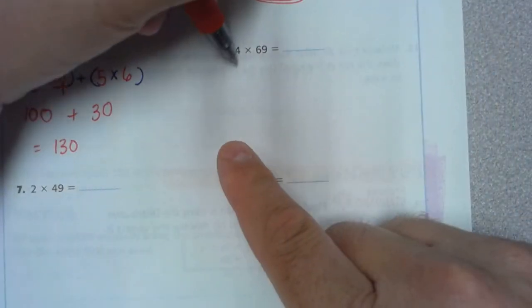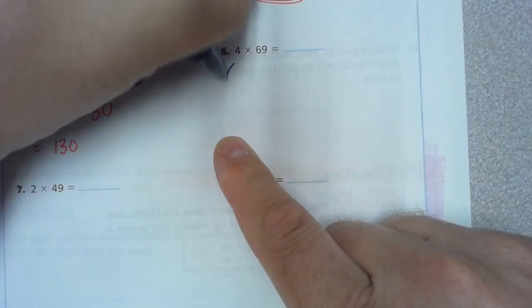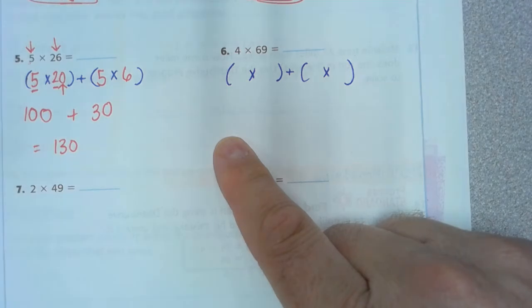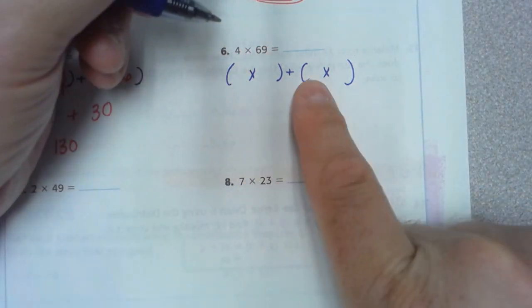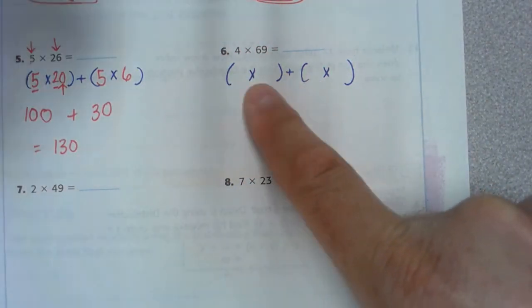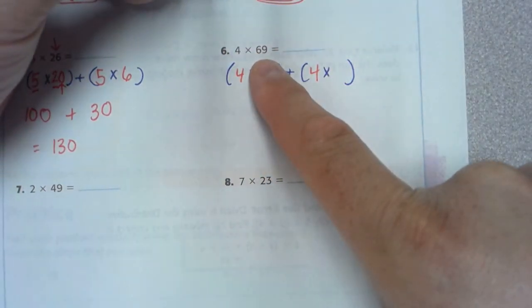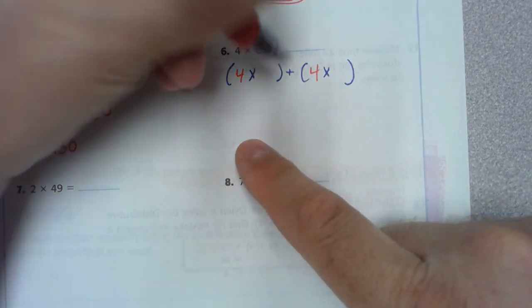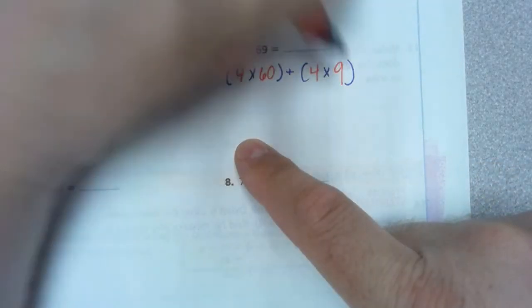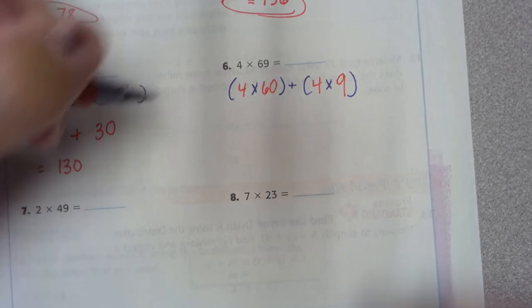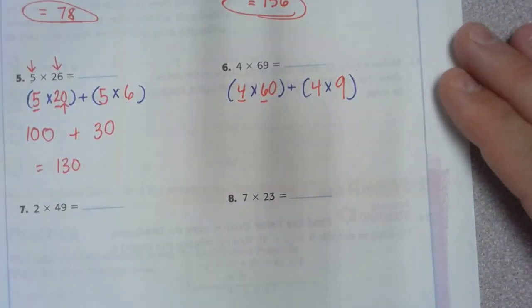Next one, draw out your owl. Which number are we going to put here and here? 4. So how are we going to split 69 up? 60 and 9, she says. All right, what is 4 times 6?